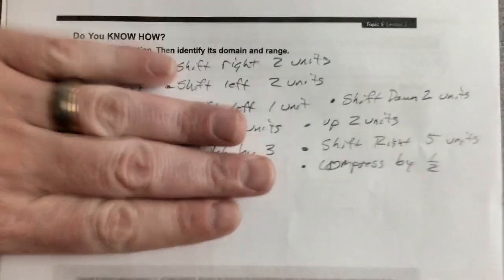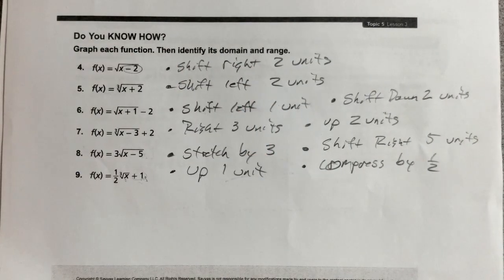So this is what the majority of your work is going to be on the 5-3 homework. There's only 10 problems and maybe 11, I don't know. Somewhere in that ballpark. I did not overload you on 5-3 homework.